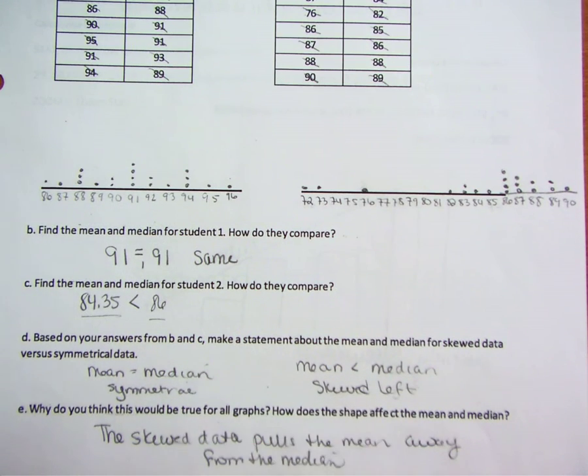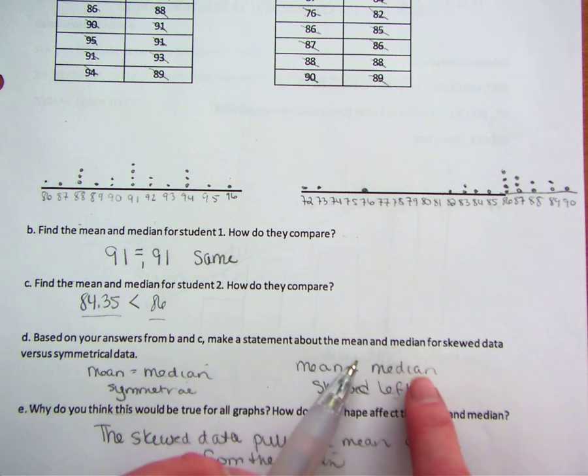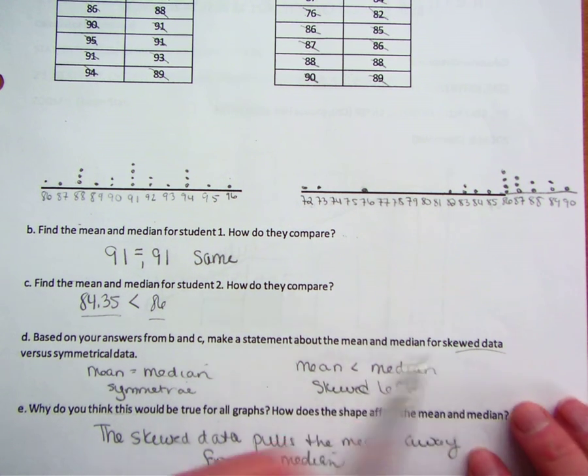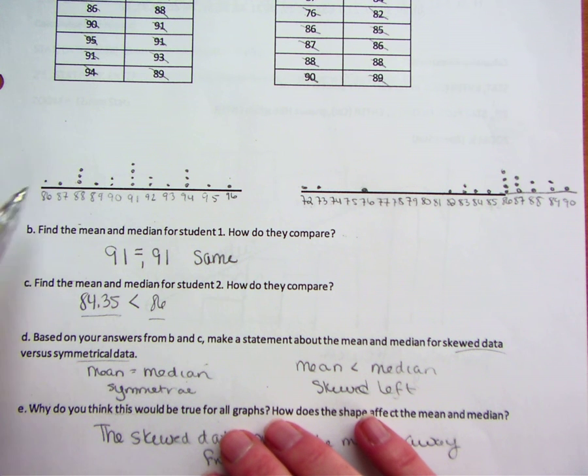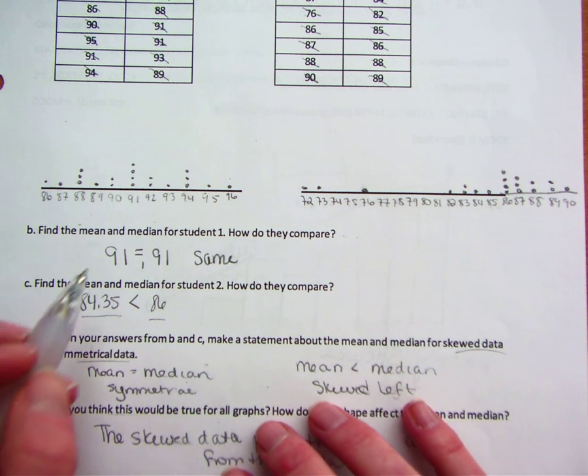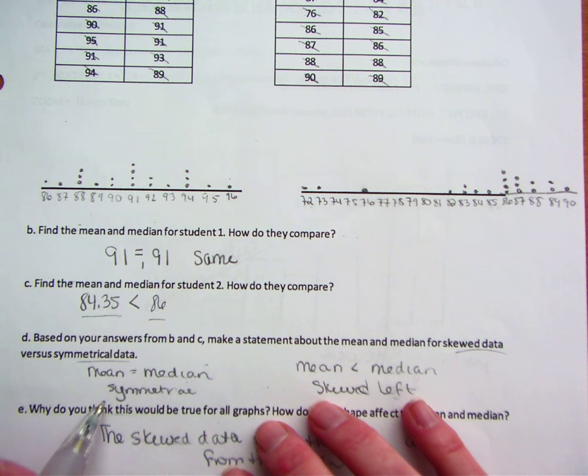Based on those answers, make a statement about the mean and median for skewed data versus symmetrical data. If we look at the data set here, it's symmetrical. Everything is equally distributed. Okay? And when the data is symmetrical, what happens to the mean and median? They are equal to each other.